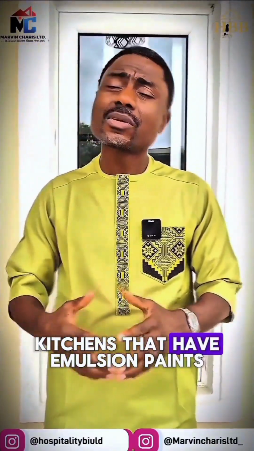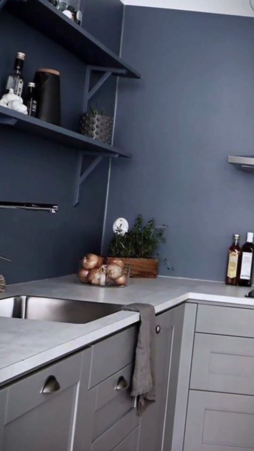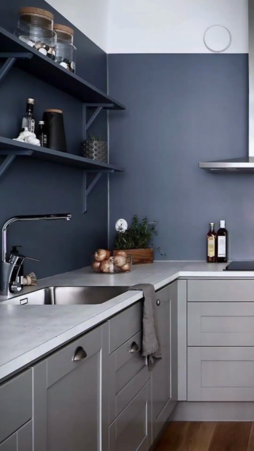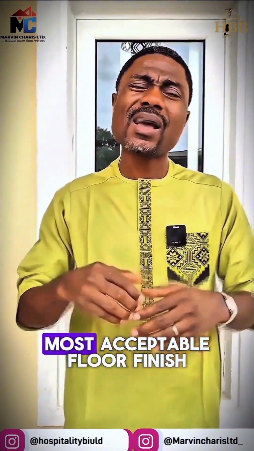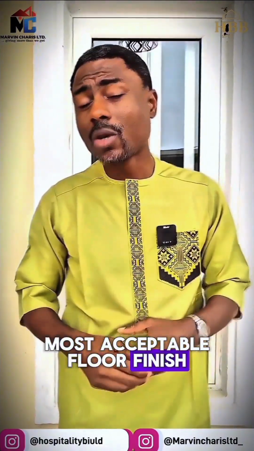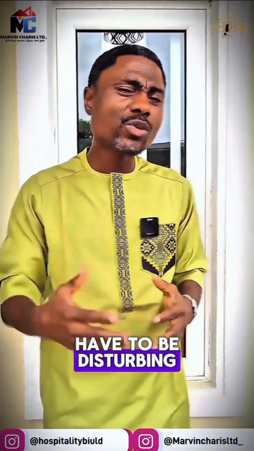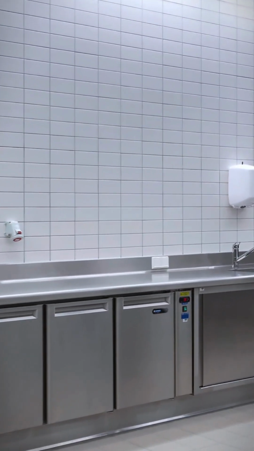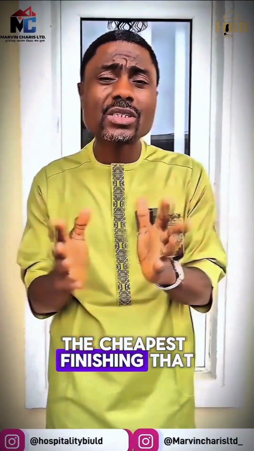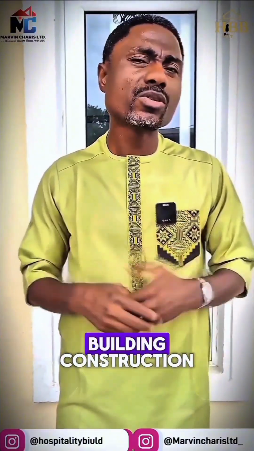And in the kitchen, there are still many kitchens that have emulsion paints or maybe satin paints or gloss paints as a final wall finish in the kitchen. That's wrong. The minimum, most acceptable wall finish, that regulatory authorities will not have to be disturbing you over, is wall tiles. And I can tell you that wall tiles are probably the cheapest finishing that you can actually get in any building construction.